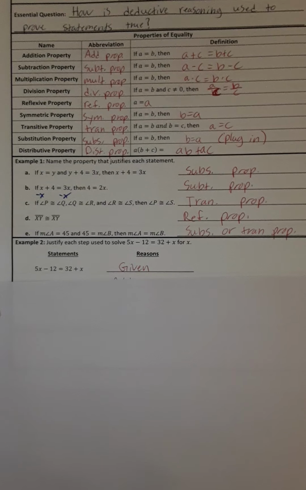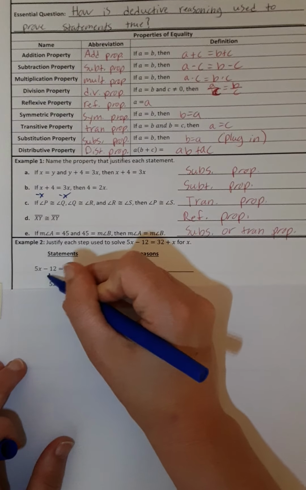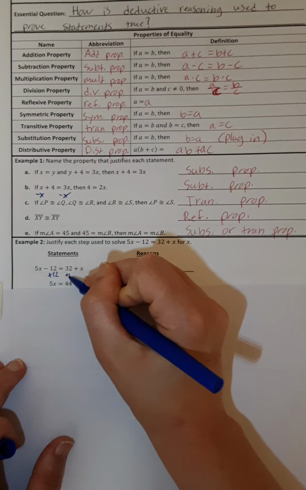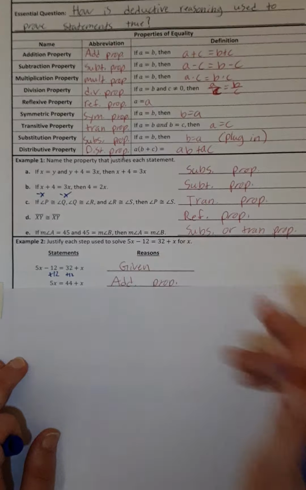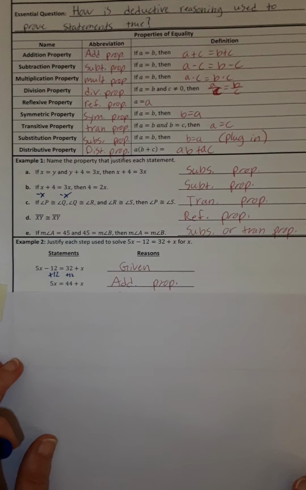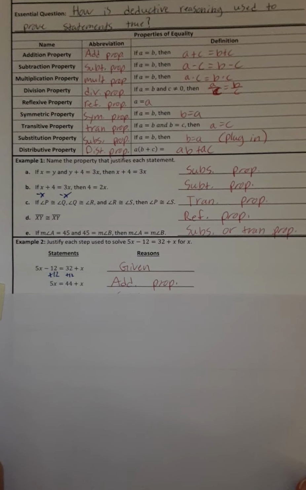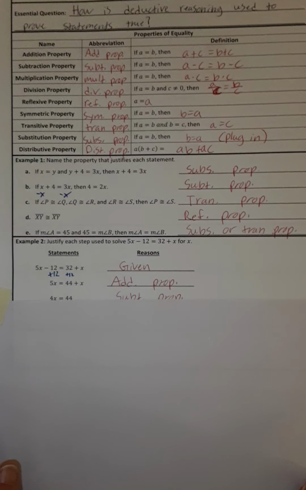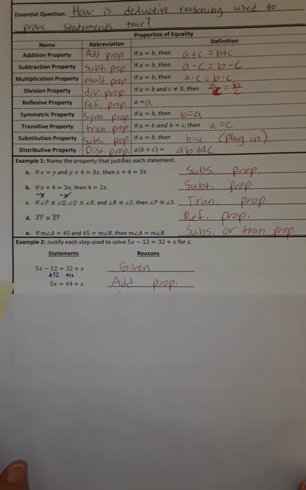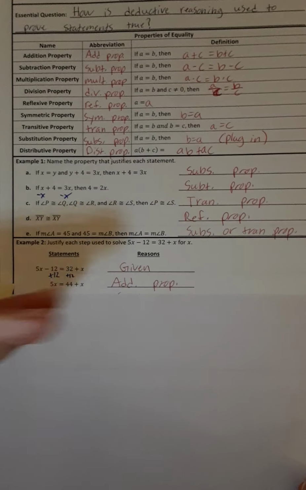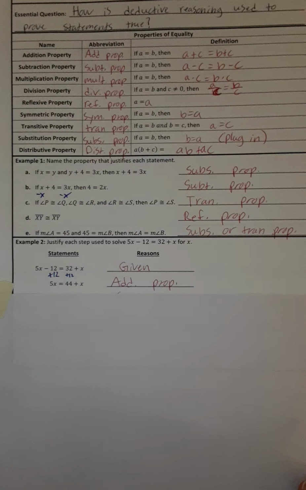Next, we're going to simplify. Next, we get 5x equals 44 plus x. What we've done here is we've really added 12 to both sides, right? We don't write the added 12 in our proof, but that helps us figure out that we're using the addition property as our reason for that. That's how we get this next line of work.